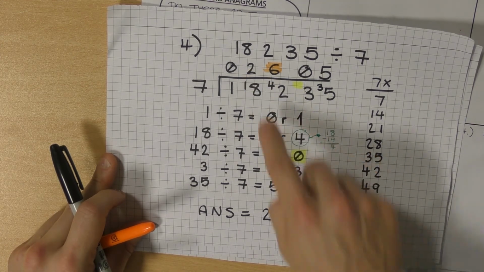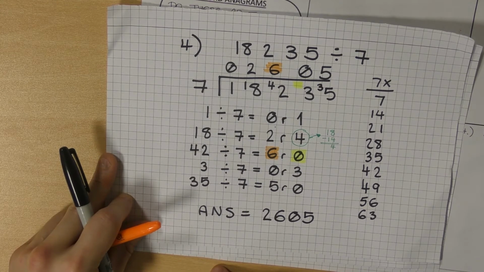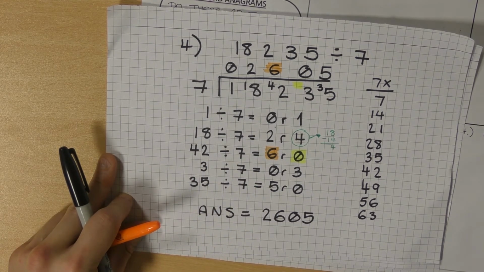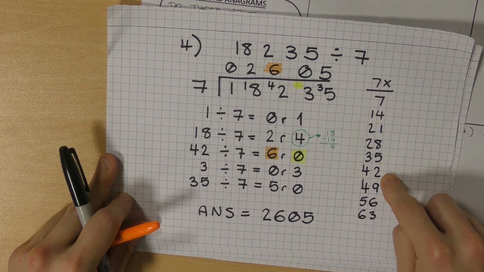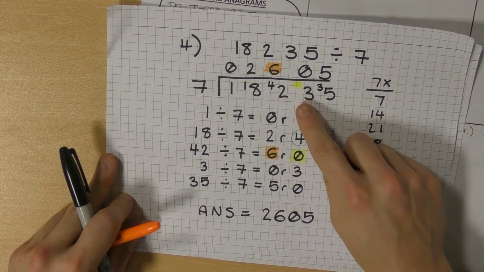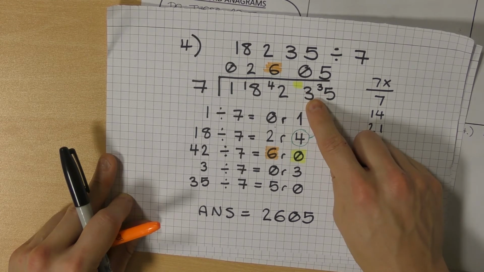The 2 goes above the 18, the 4 goes as the remainder into the next column and turns 2 into 42. 42 divided by 7 is 6 remainder none. Now that works exactly, so 42 is in the 7 times table, so the 6 goes at the top, and the remainder of 0, if I was to actually put it there, would not help. So I've just highlighted that I have not put a 0 there because it is still 3.